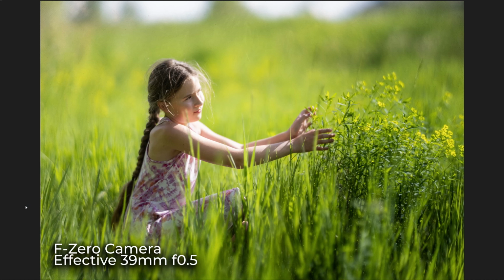The reason I made the f0 camera is because this is what makes my heart sing. I see this kind of picture and I say, I've never seen anything like this. I'm really excited. I want to see more stuff like this. So if that's you, please join us for this journey.